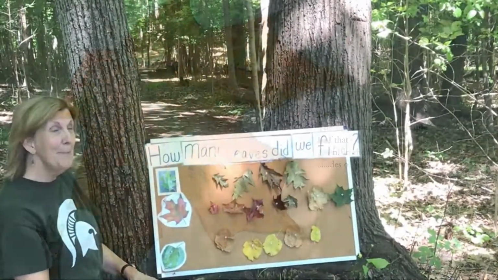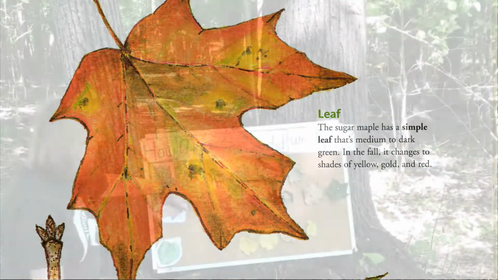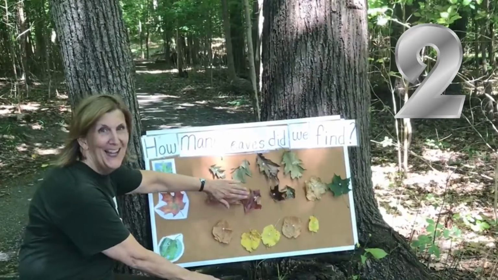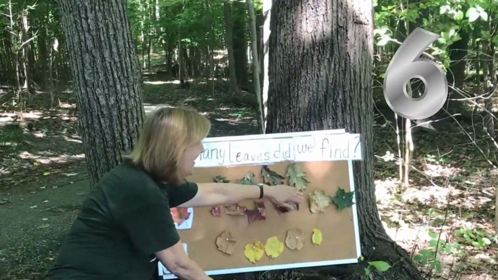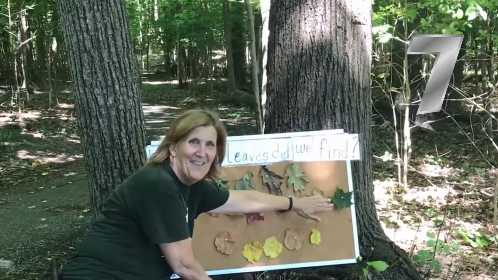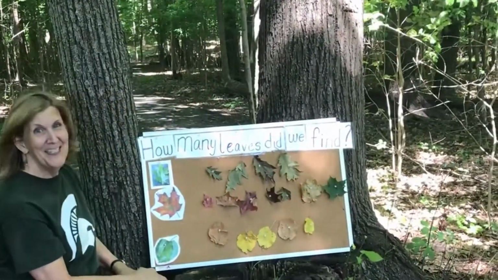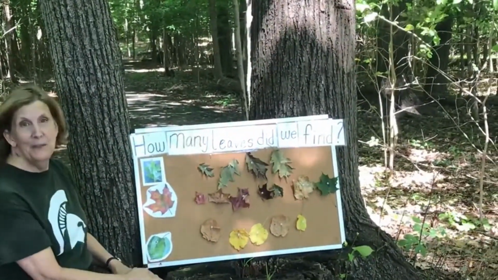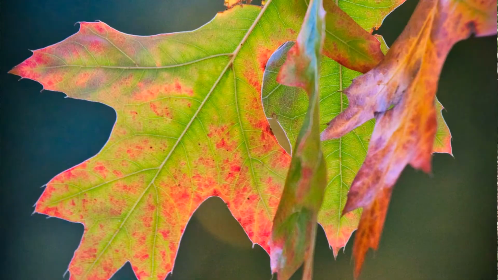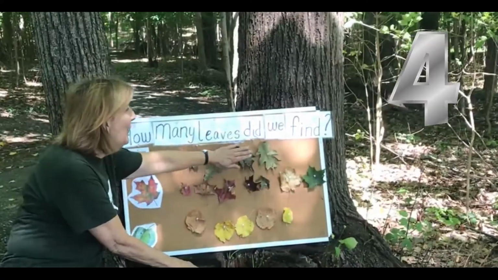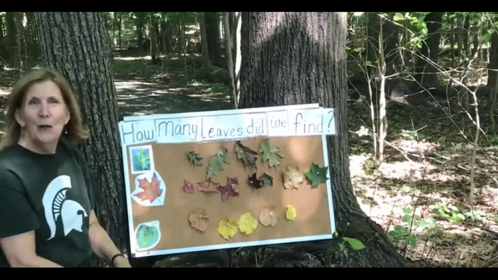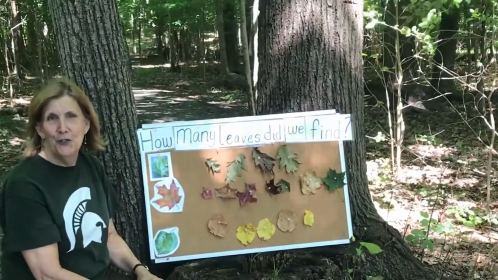Let's count the maple now. 1, 2, 3, 4, 5, 6, 7. 7 maple leaves. And now we'll count the oak leaves. Ready? 1, 2, 3, 4. Good job. Now it's your turn.